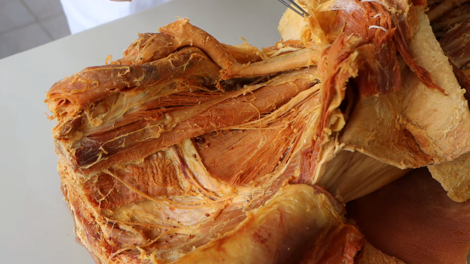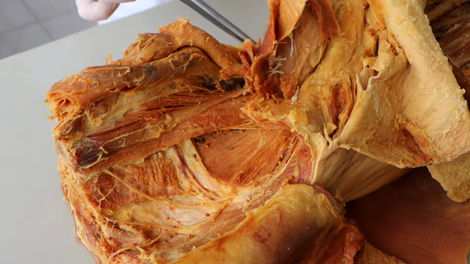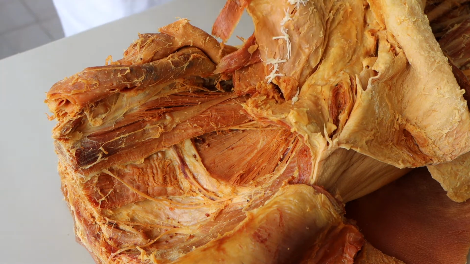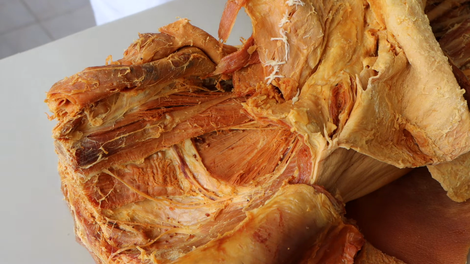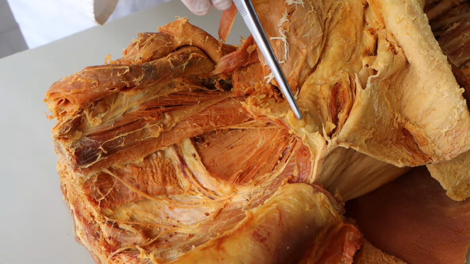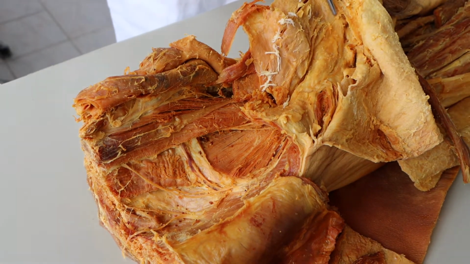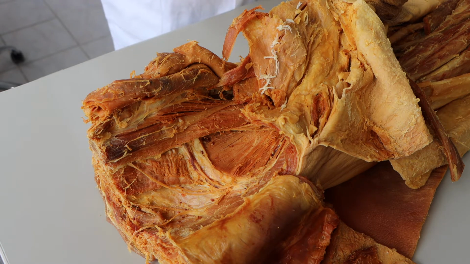Here, as we mentioned before, those are the muscles of the abdomen, and here is the aponeurosis, this whitish thick band of connective tissue, that is the aponeurosis of the external oblique abdominis muscle, forming the inguinal ligament here, which starts from the anterior superior iliac spine and is inserted to the pubic tubercle, and it's continuous with the lacunar ligament.